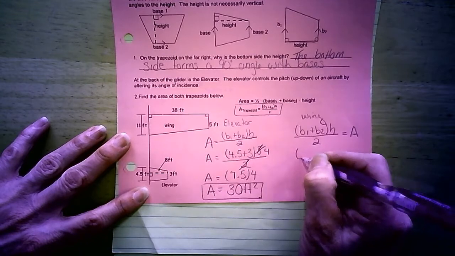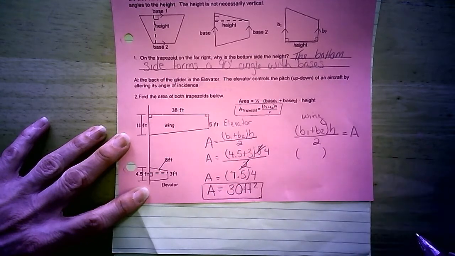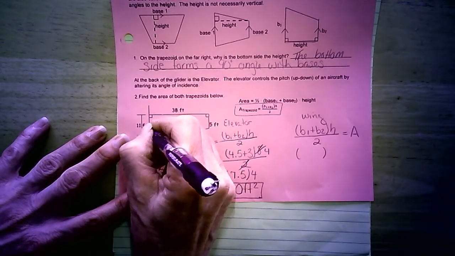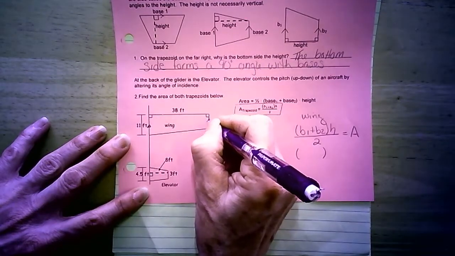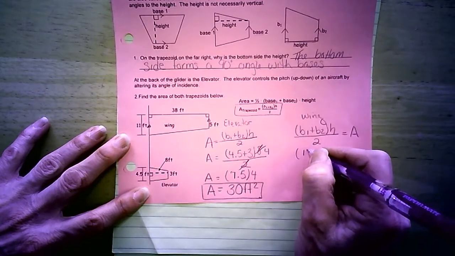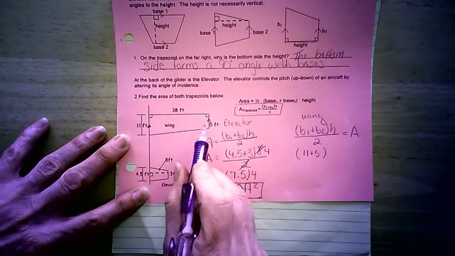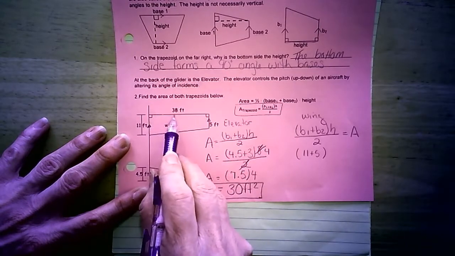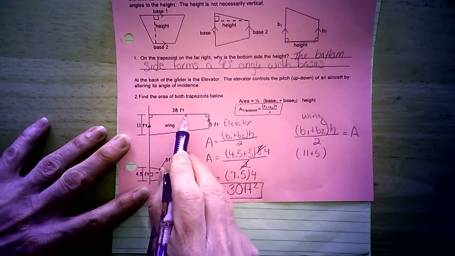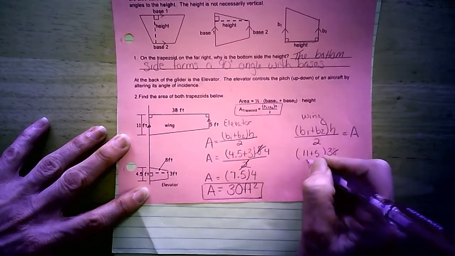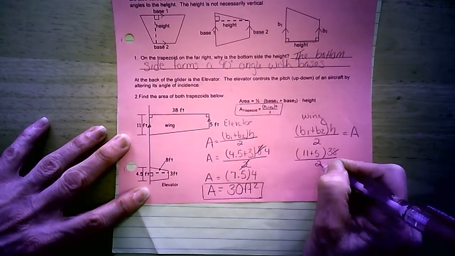Once again, the bases are parallel and they form a 90-degree angle with the height. So the two sides that are parallel here are the 11 feet and the 5 feet. The height forms a 90-degree angle. So in this case, that is one side of the wing, which is 38 feet. And this is divided by 2.